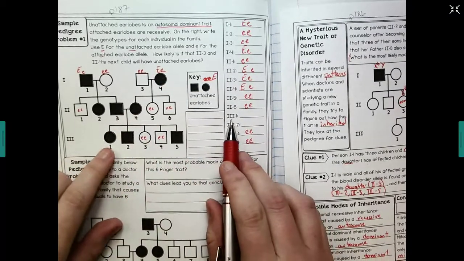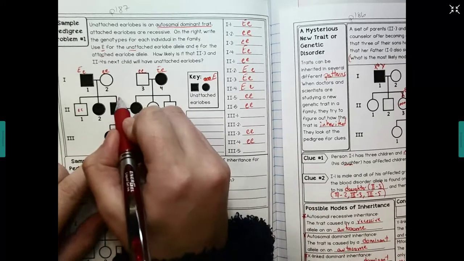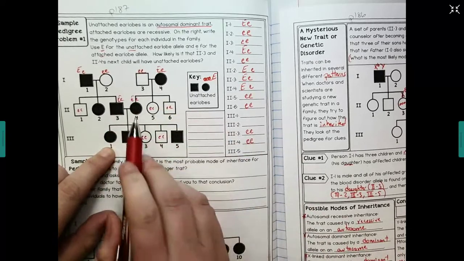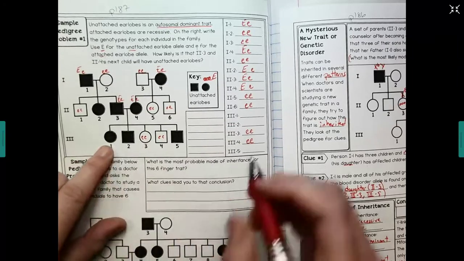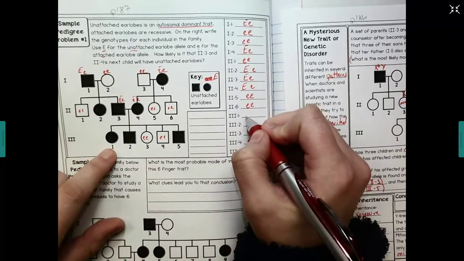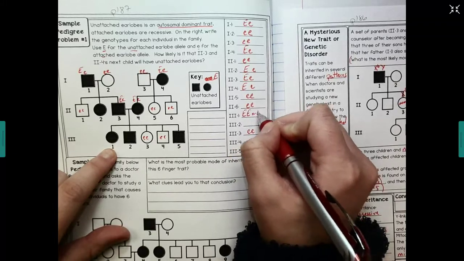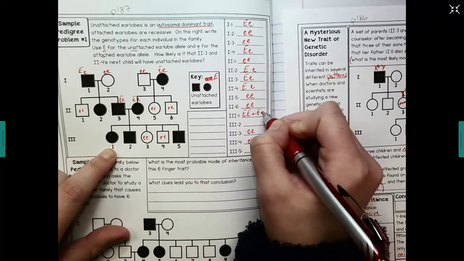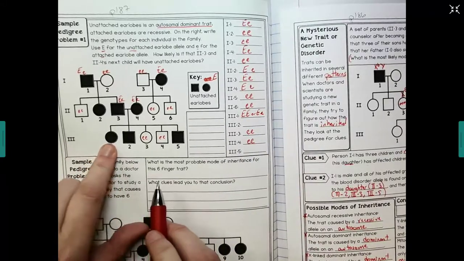Individual 3, 1. So both parents here, we just said, were heterozygous, but this person 3, 1, right? We know they have at least one uppercase E, but we don't know whether they are homozygous or heterozygous because they have no children for us to compare.